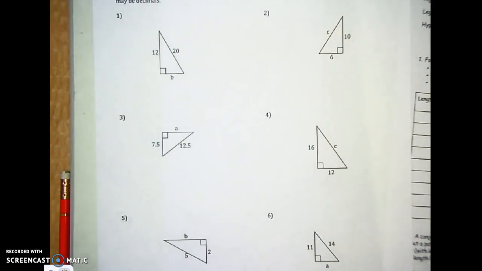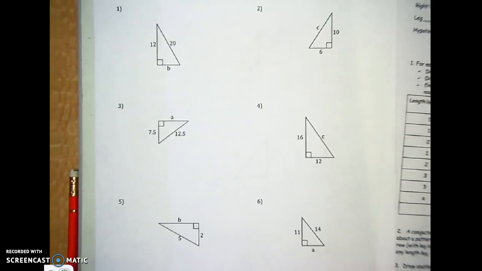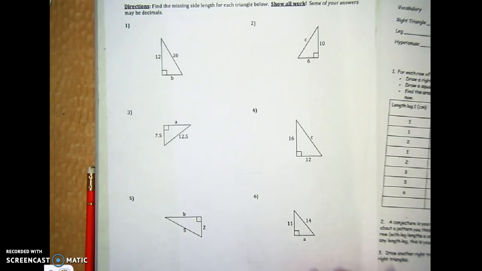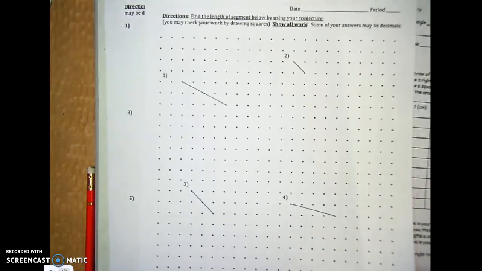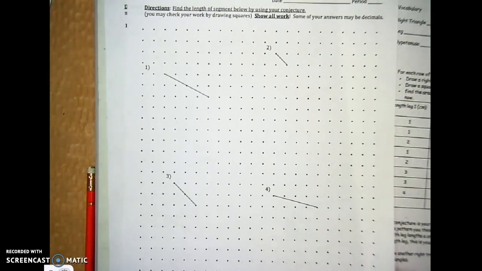Then I wanted you to receive a piece of paper like this that required you to have a grab bag of different triangles. Some with hypotenuses that you needed to find, and some with leg lengths. Once you were able to complete that, then I brought you back to the dot paper with just a diagonal line.